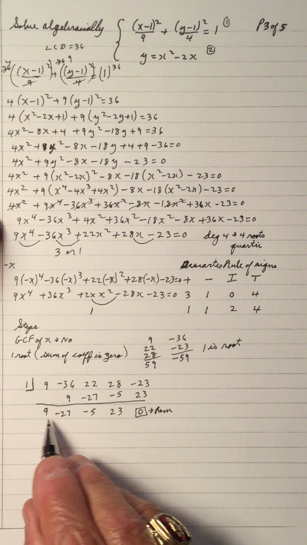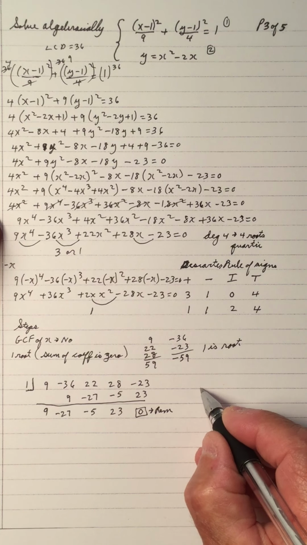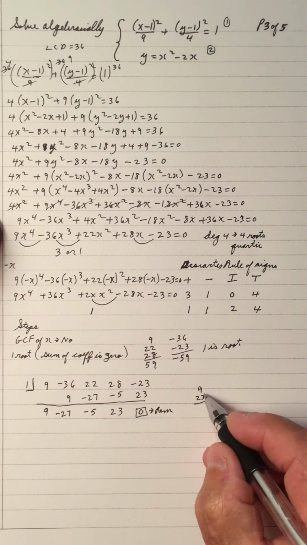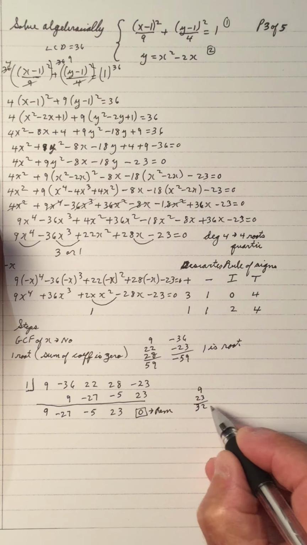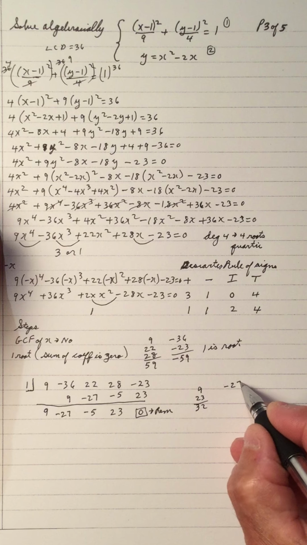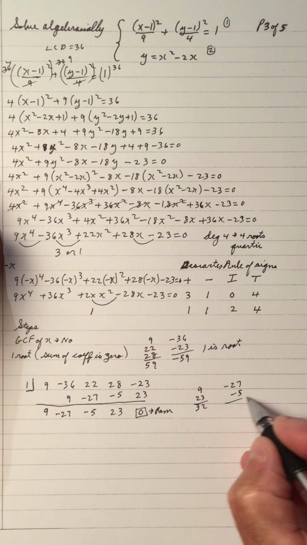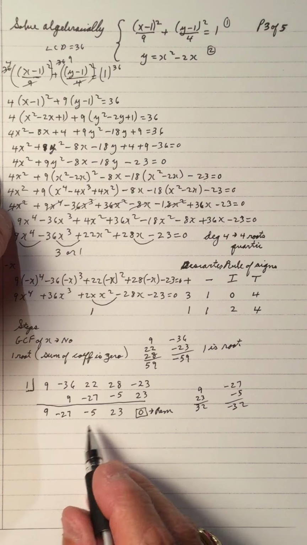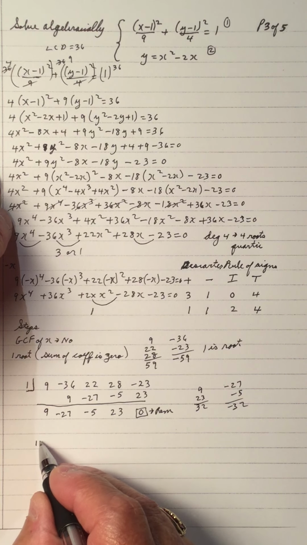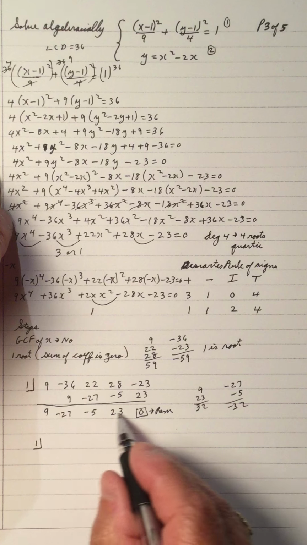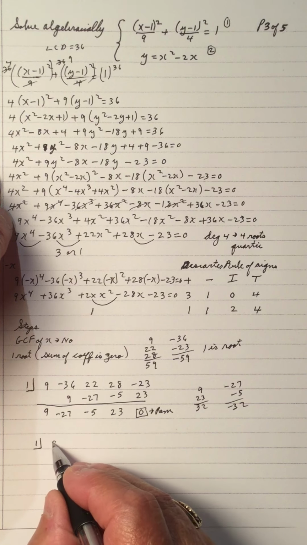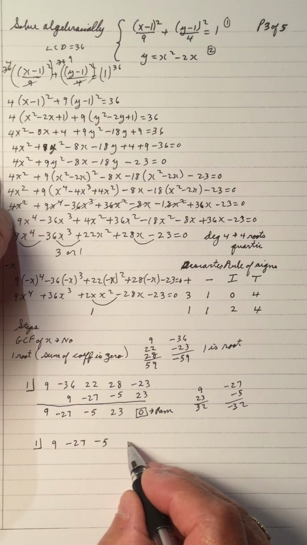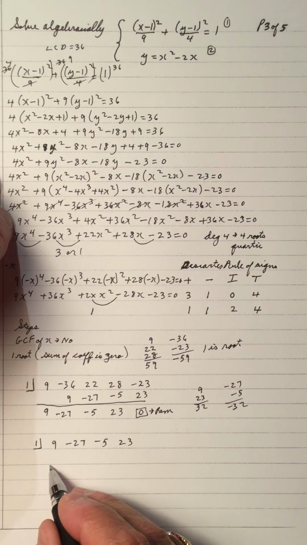But when I look again, I notice that I have a 9 and a 23, which adds up to 32. And I have a negative 27 and a negative 5, which is a negative 32. Again, the sum of the coefficients is 0, so that means 1 is another root also. So I have a 9, negative 27, negative 5, and 23.